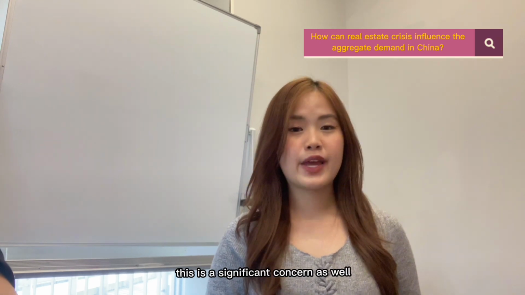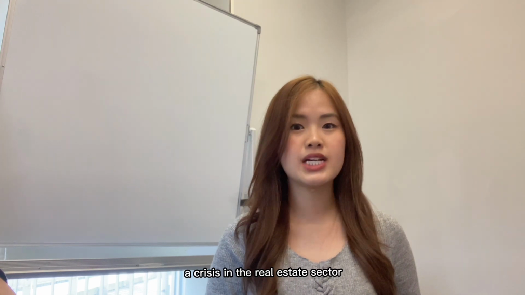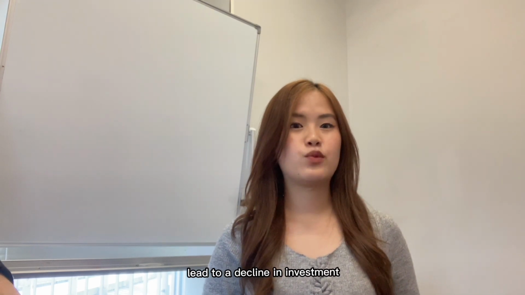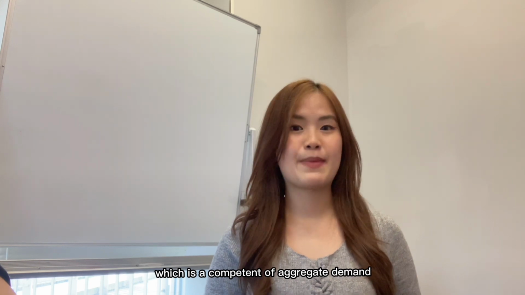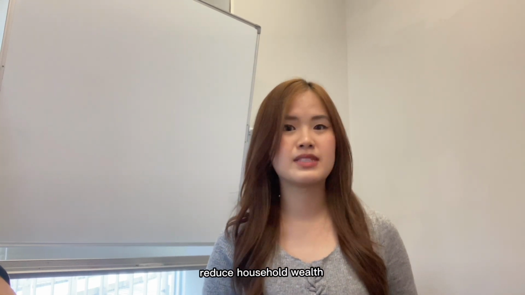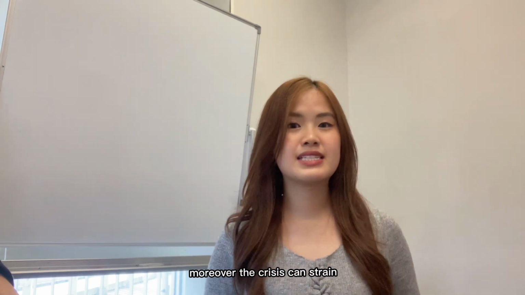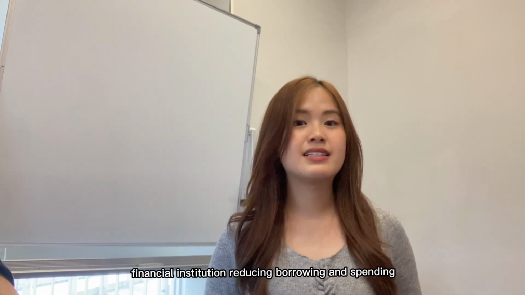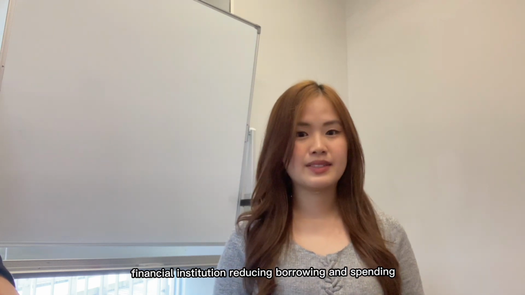Moving to the real estate crisis. This is a significant concern as well. A crisis in the real estate sector leads to a decline in investment, which is a component of aggregate demand. Falling real estate prices reduce household wealth, leading to decreased consumption. Moreover, the crisis can strain financial institutions, reducing borrowing and spending.